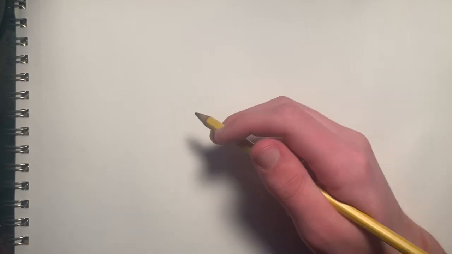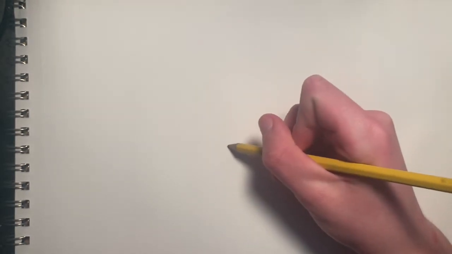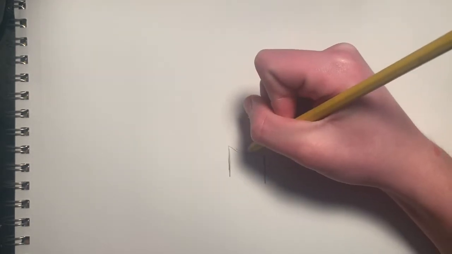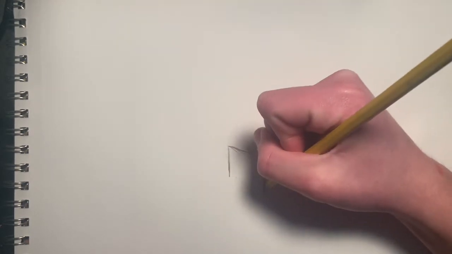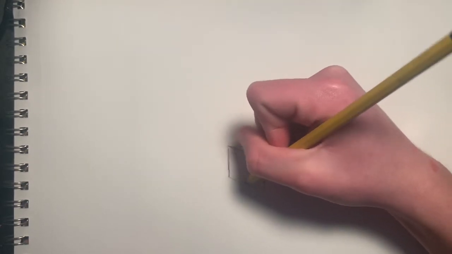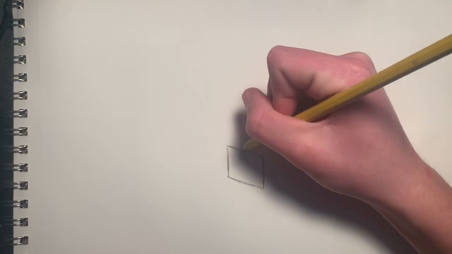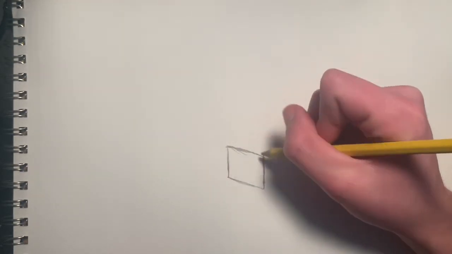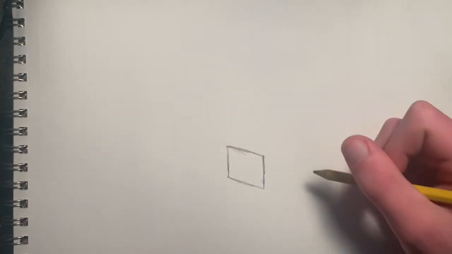Alright, so the first step to drawing a house in the woods is to draw the house. To start off, we are going to draw the front face of the house by drawing a rectangle. This rectangle is going to be slightly angled because the house is going to be a 3D shape. To draw this, you're going to make these two lines and then connect the top and bottom of each.